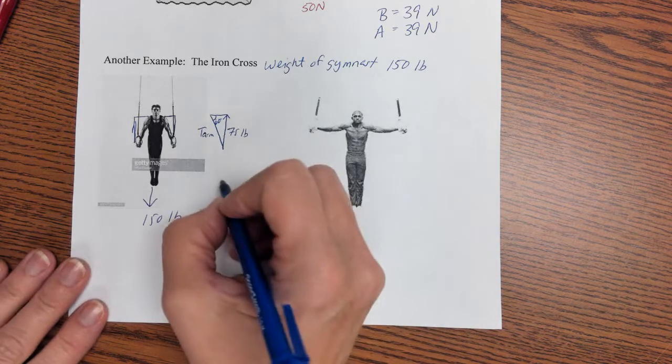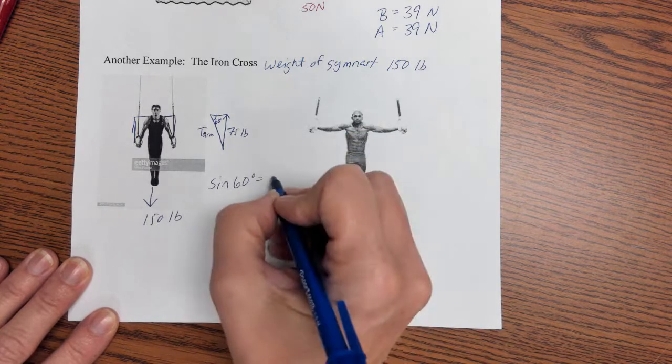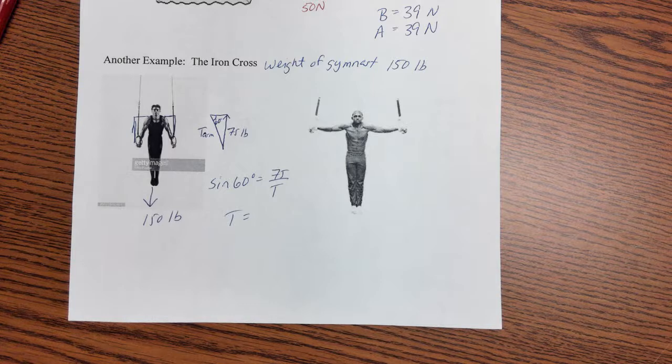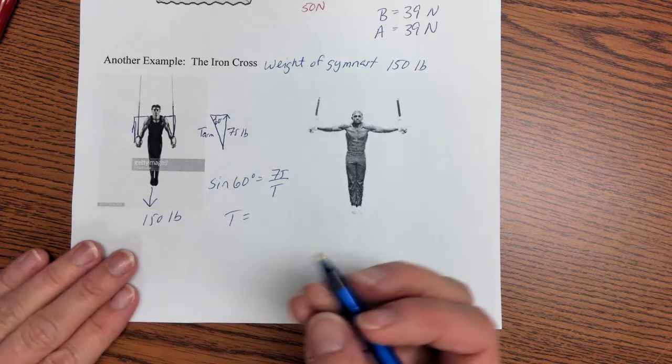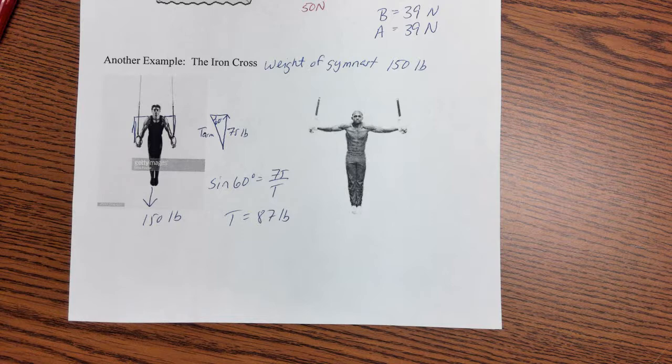And let's find the tension in his arm. Sine of 60 degrees is 75 over the tension in his arm. If you plug that in, 75 divided by sine of 60, that's only 87 pounds. No problem, right? I bet most of you could do that.